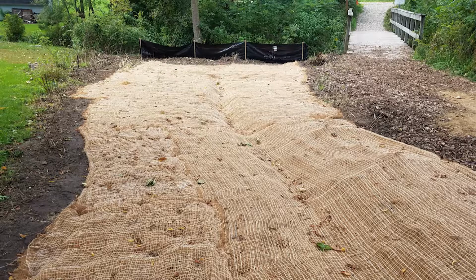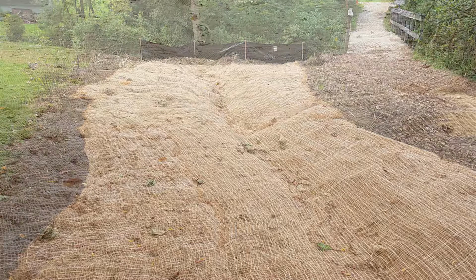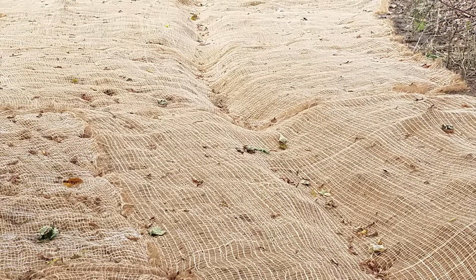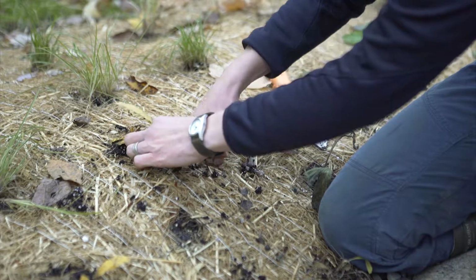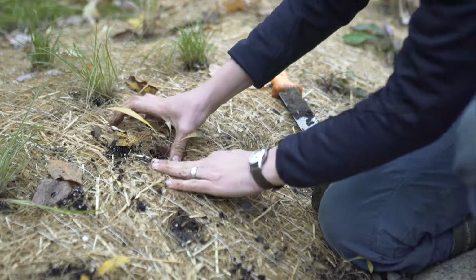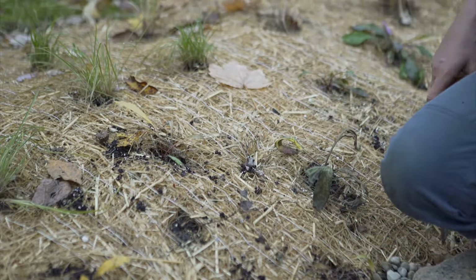The erosion control blanket, you can cut in pieces and staple into the ground so that it is secured everywhere that there are no rocks. And then from that, you plant your landscape plugs or quarts or gallons of plants right within the blanket.